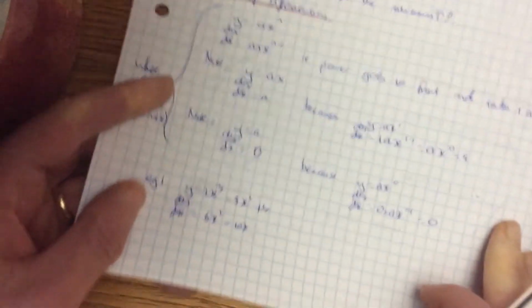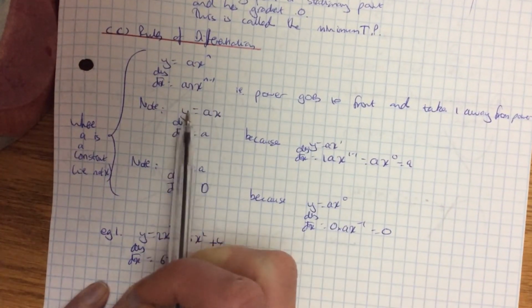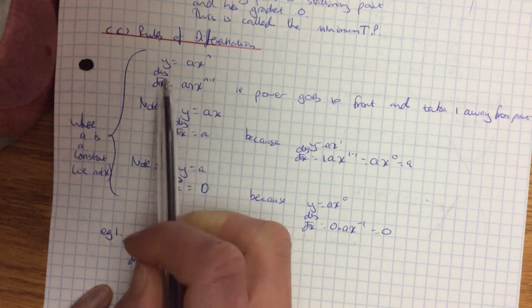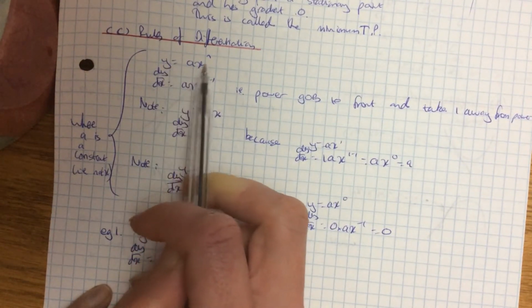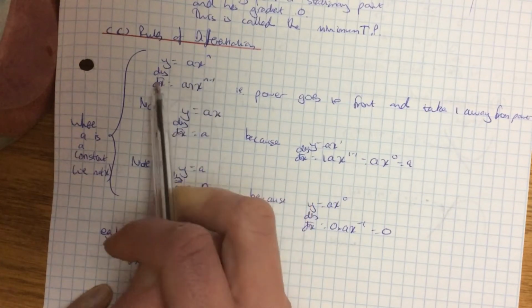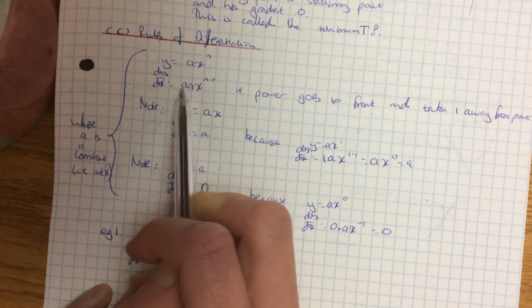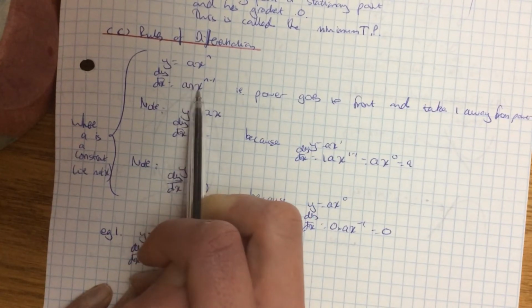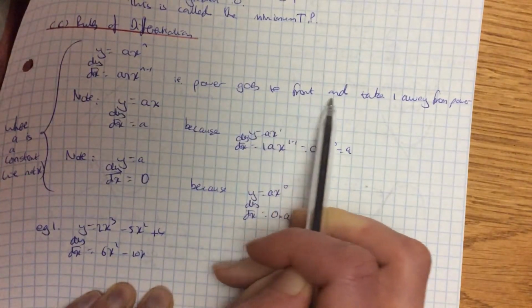Now, the rules of differentiation. It's a little bit strange when you see it written out like this, but when you see it through examples, it's quite straightforward. If you've got y equals a x to the power n, when you're differentiating, so you write dy by dx, you bring the power to the front, so it becomes a n x, and you take 1 away. So you'll hear me saying power goes to front and take 1 away.